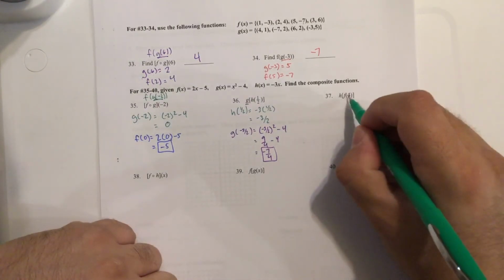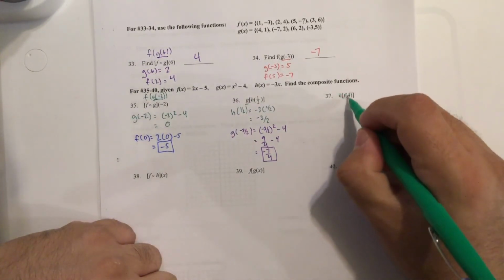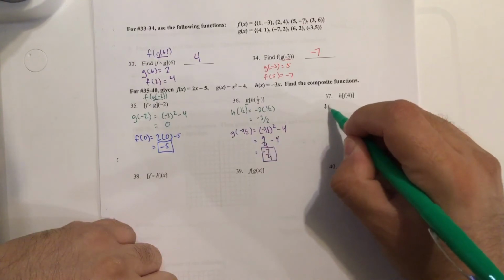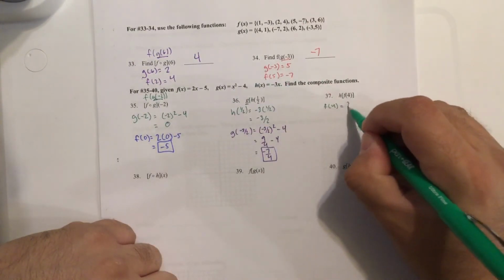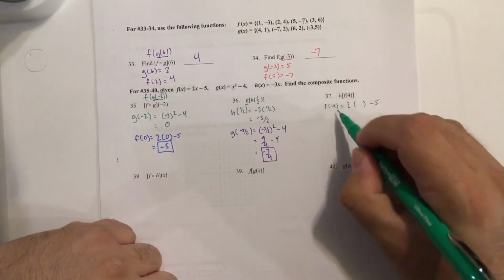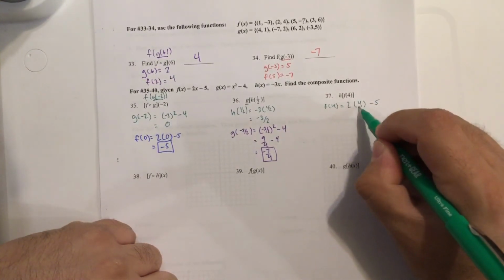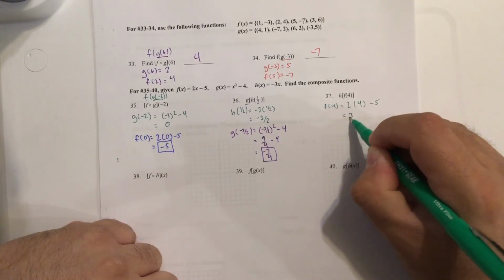And then for the last one, h of f of 4, for these ones at the top at least, we start with f of 4 because that's where the number is. So we go to the f function, we plug in 4, so 2x minus 5. We plug the 4 in for x. 2 times 4 is 8. 8 minus 5 is 3.